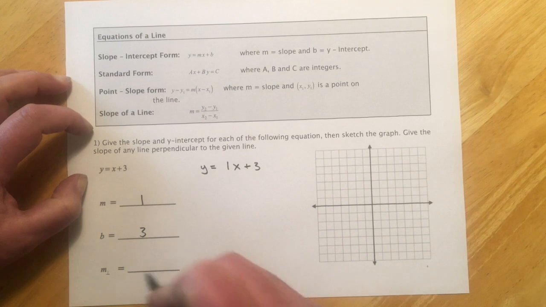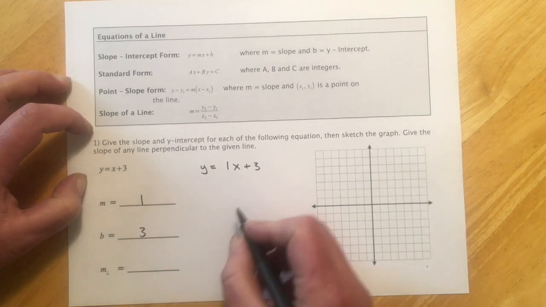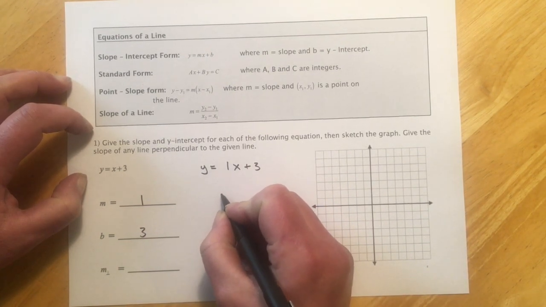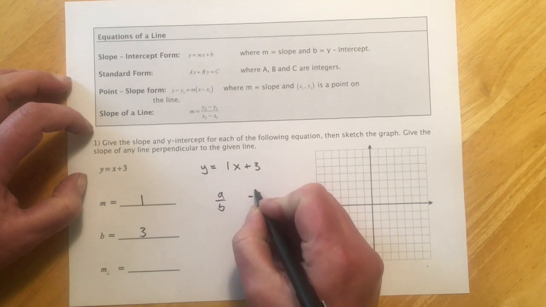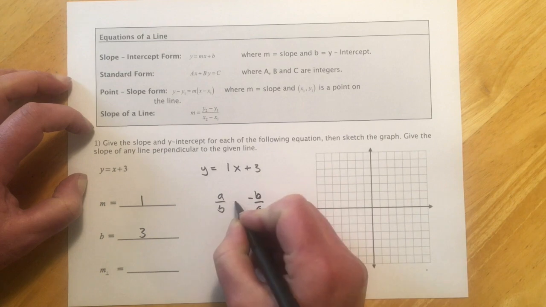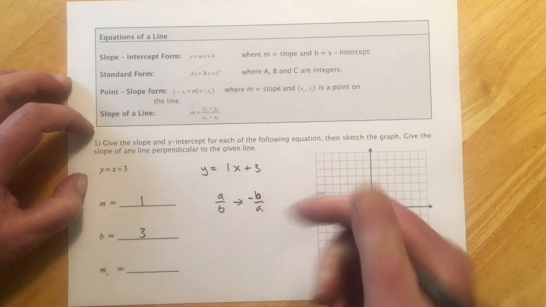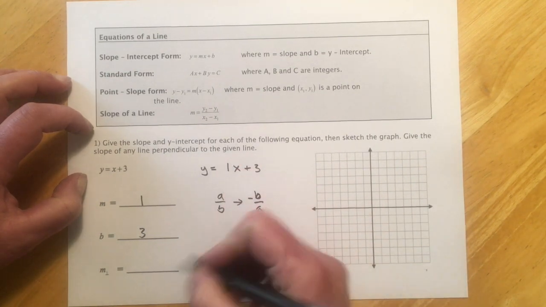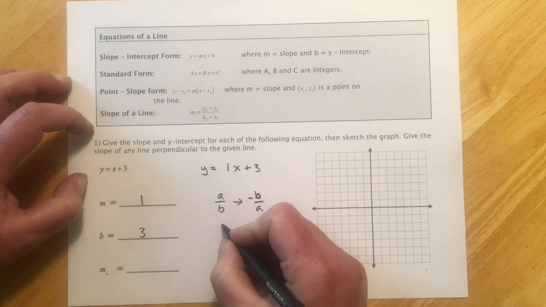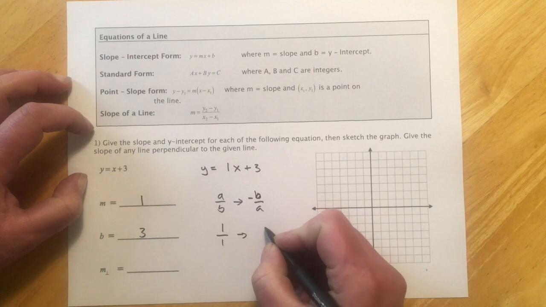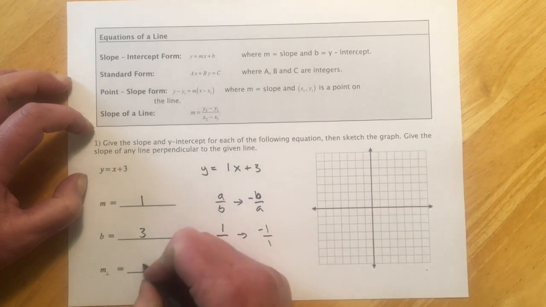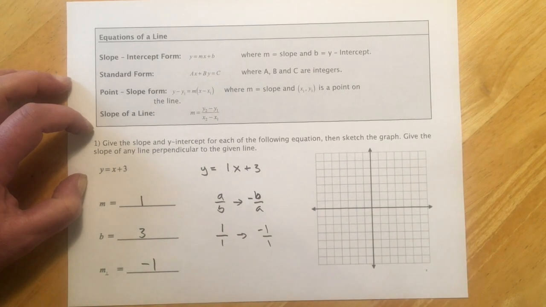It's 3. And then slope perpendicular, remember that if our slope is a over b, then our perpendicular slope is going to be negative b over a. It's going to be the reciprocal with the opposite sign. So for this one, again, it's too easy, it's hard. If our slope is 1 over 1, if I flip it, then it's still 1 over 1, just negative. So our perpendicular slope would be negative 1.